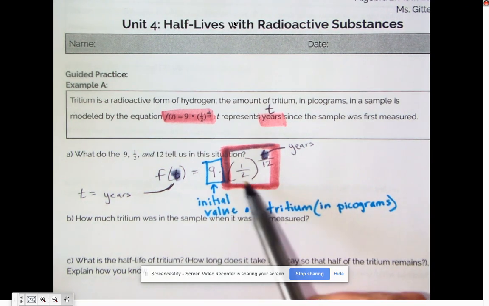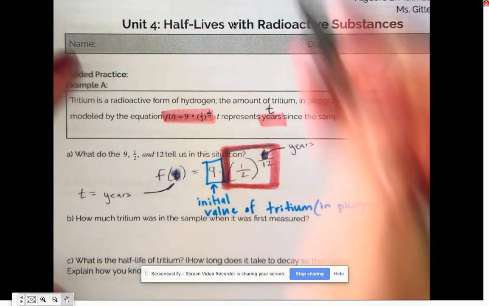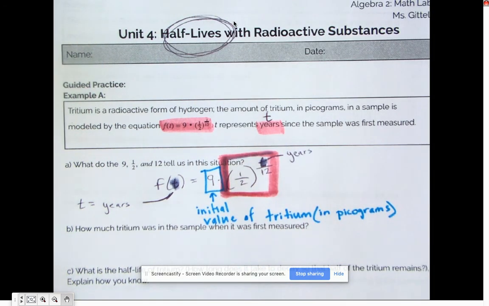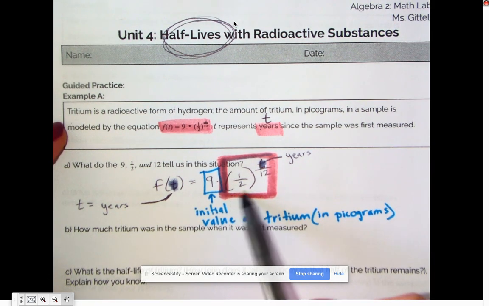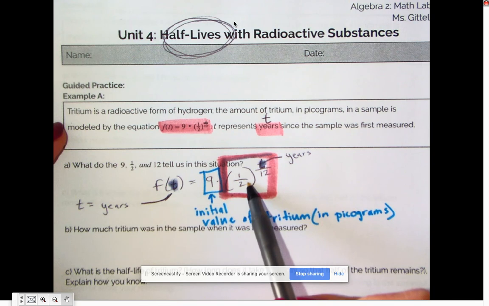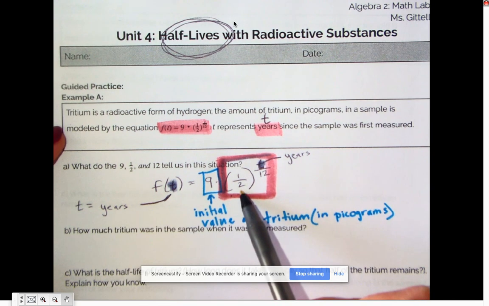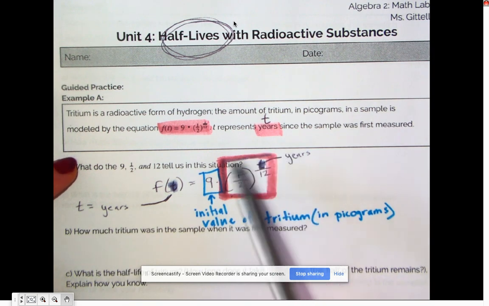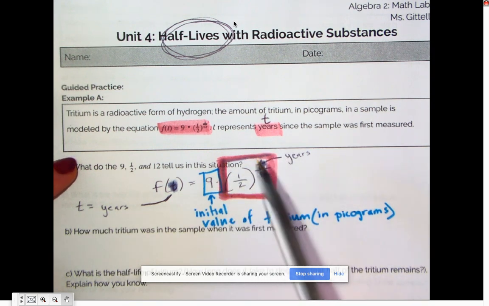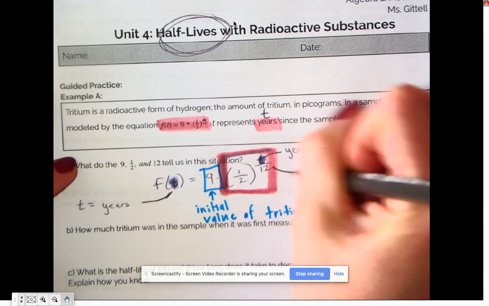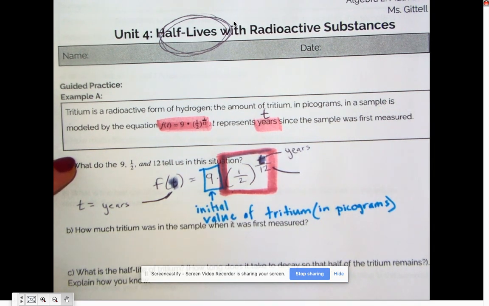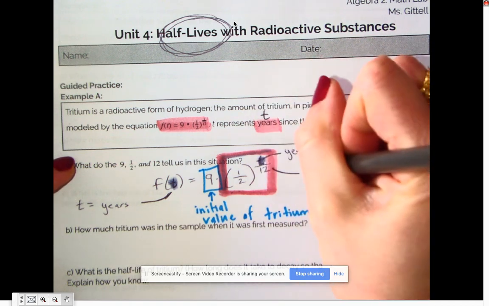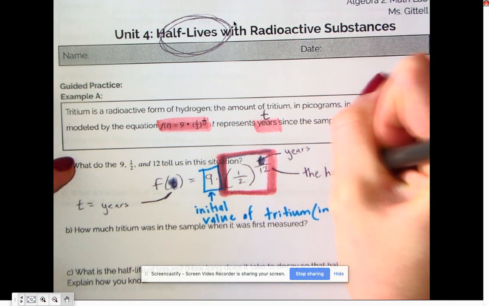And let's think for a second about where this 1/2 comes from. So this problem is about the half-life of a substance, or how long it takes the substance to decrease in value by half. So this 1/2 is telling us that we're looking at the half-life of a substance. And when we look at this whole piece of the equation together, the 12 is going to be really important. The 12 is going to tell us the actual length of the half-life.